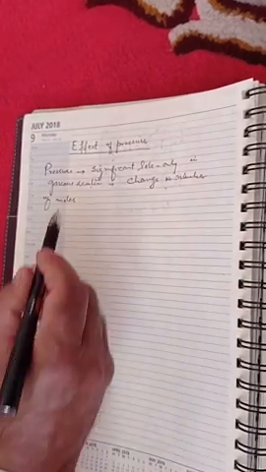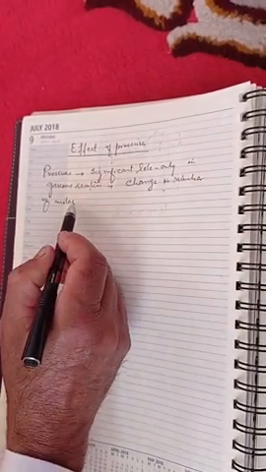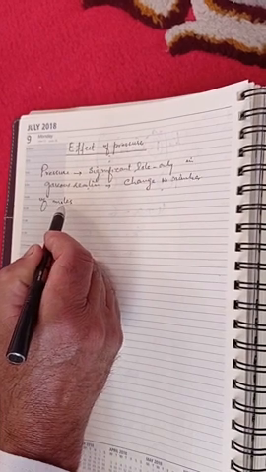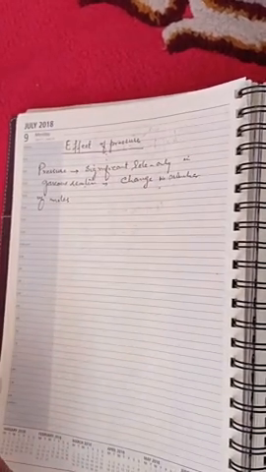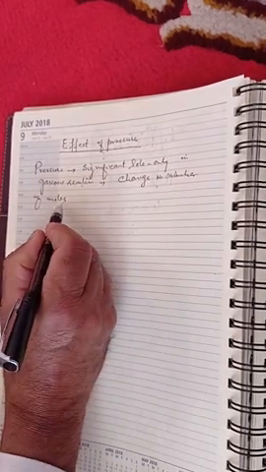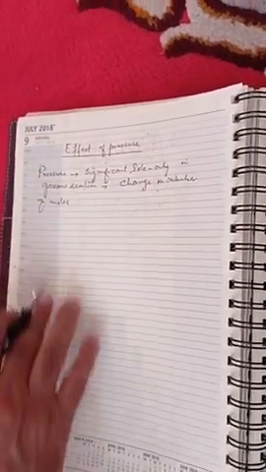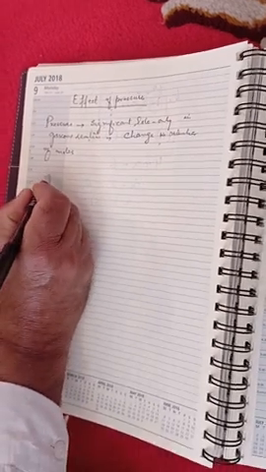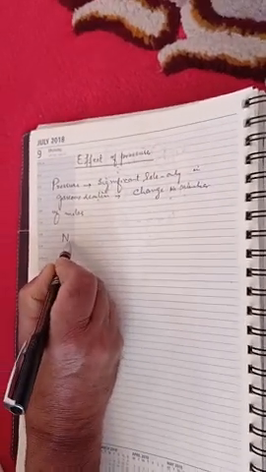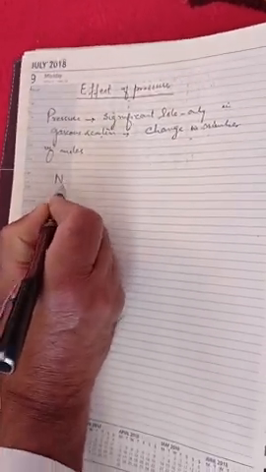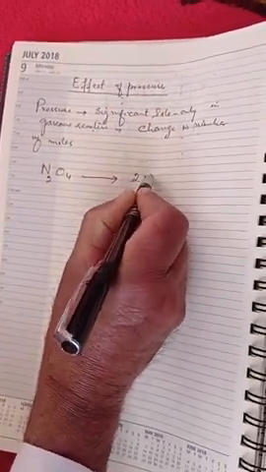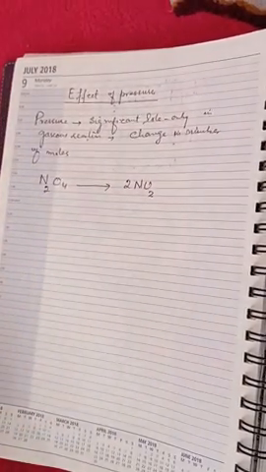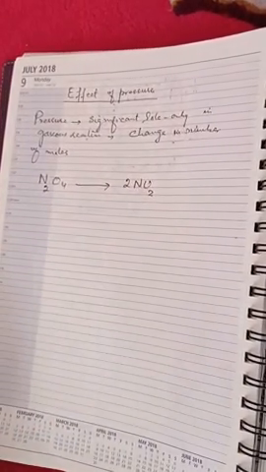In gas reactions we study the pressure, and in those reactions there occurs a change in the number of moles. For example, we will study a reaction: N2O4 gives 2 NO2. Dinitrogen tetroxide gives nitrogen dioxide.